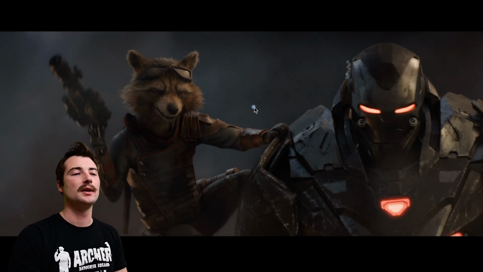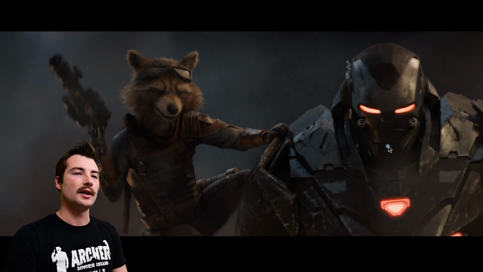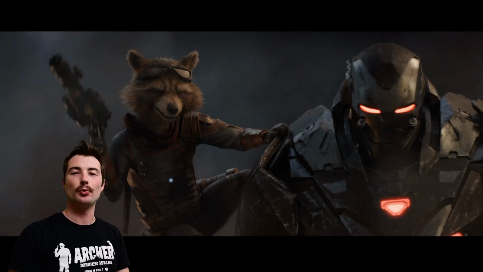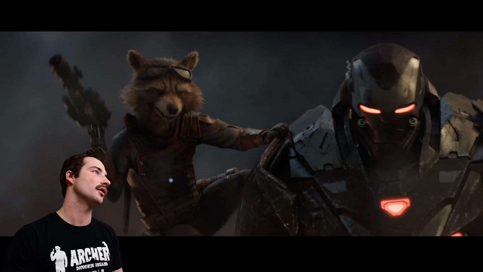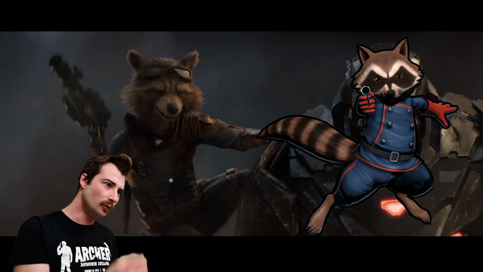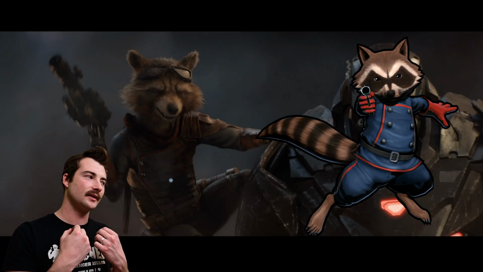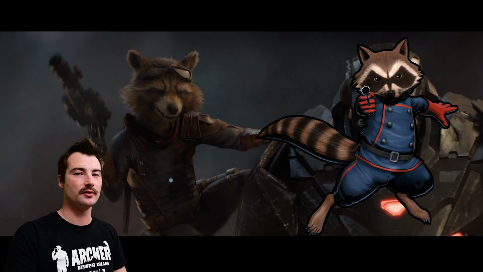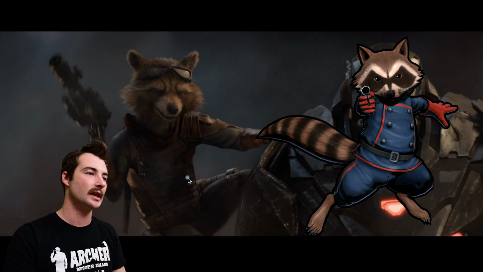Now, this is awesome. Obviously, we have War Machine. Okay, but this is awesome. Rocket is wearing his original comic uniform with the addition of that bandana that he sometimes wears also. That's just such a cool look. I wish we would have got that in Guardians of the Galaxy.